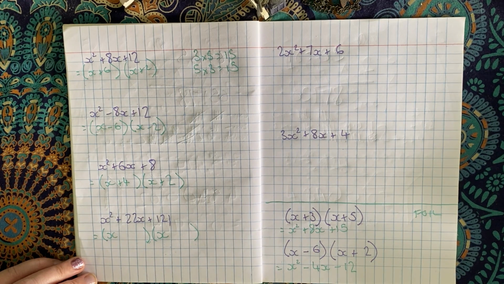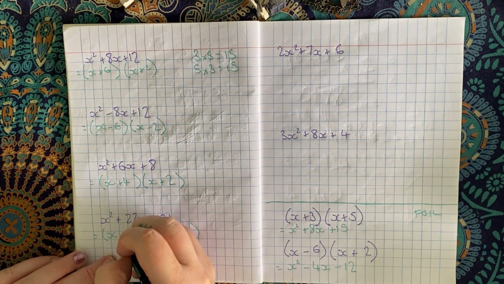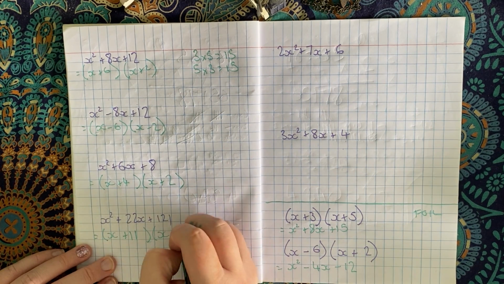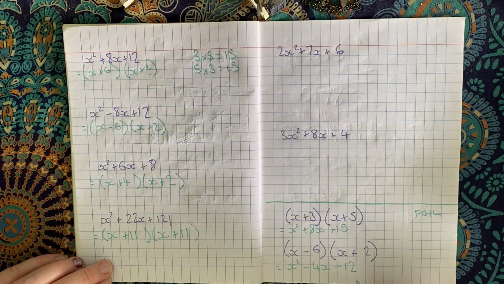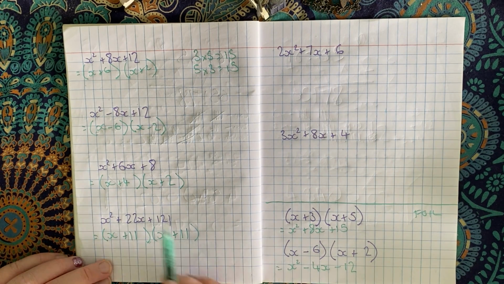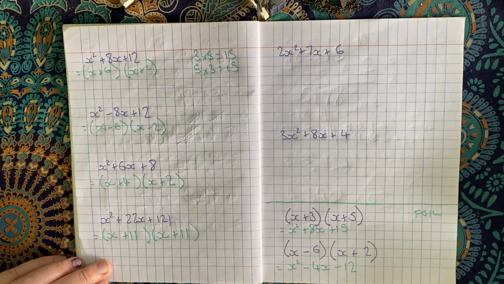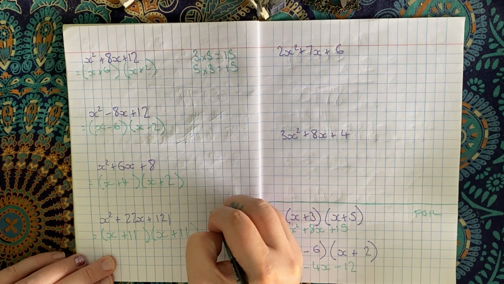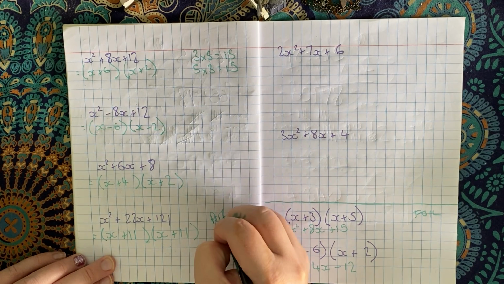Well, if you know your times tables well enough, you should have come up with the number 11. 11 plus 11 is 22, and 11 times 11 is 121. Now, this is one of the special patterns we looked at the other day. So because both the brackets are the same, this is a perfect square. That just means the brackets are the same.